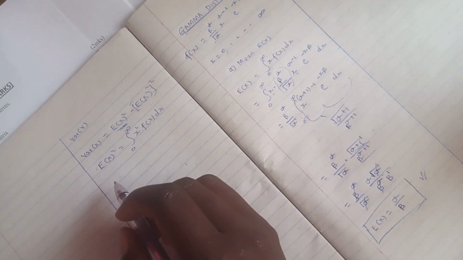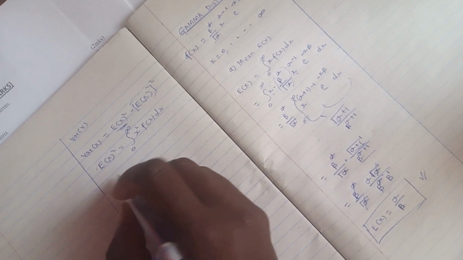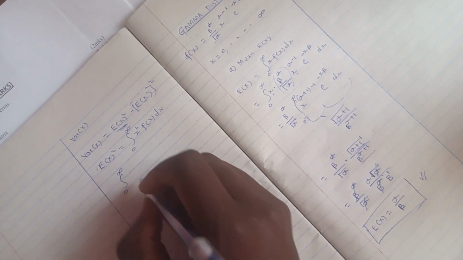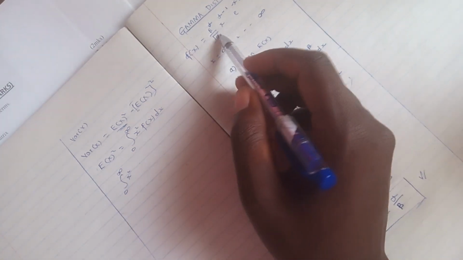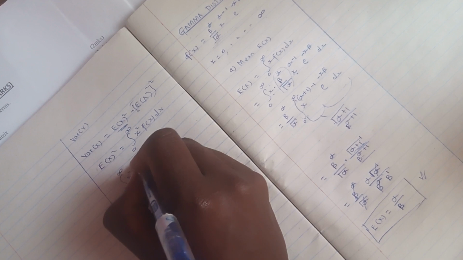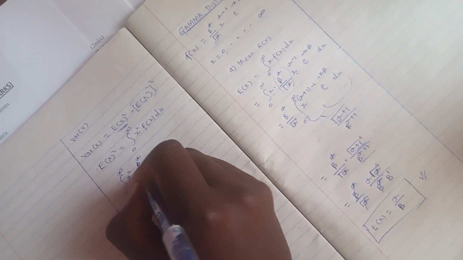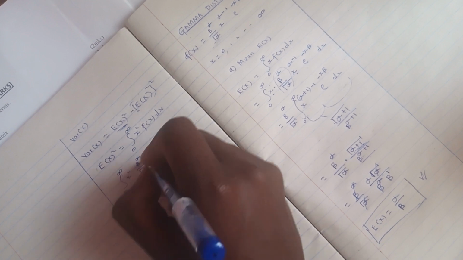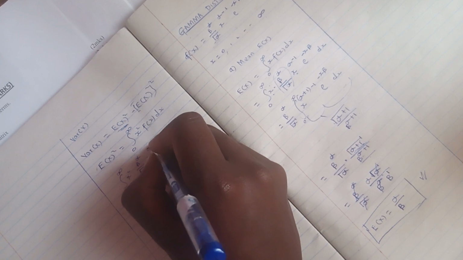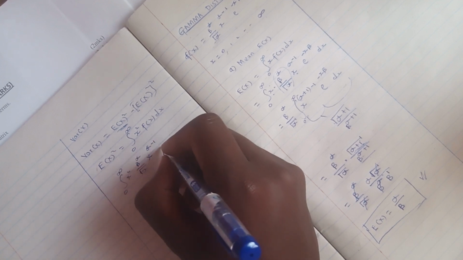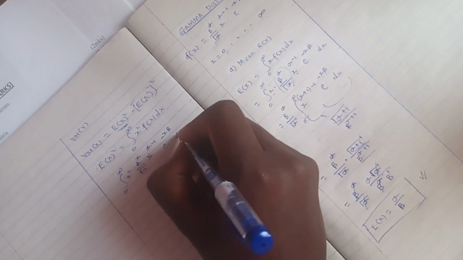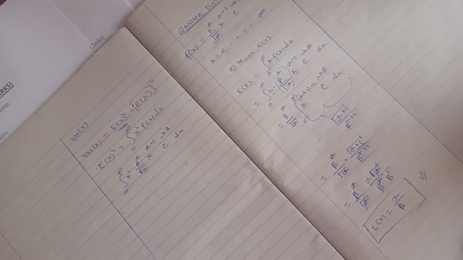In reaching there, it will be the integral from 0 all the way to infinity of x squared. Our probability density function is beta alpha over gamma alpha, x alpha minus 1, exponent negative x beta, dx. That's how we do it.